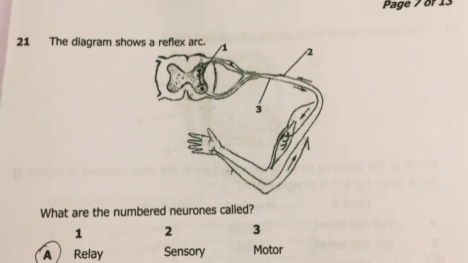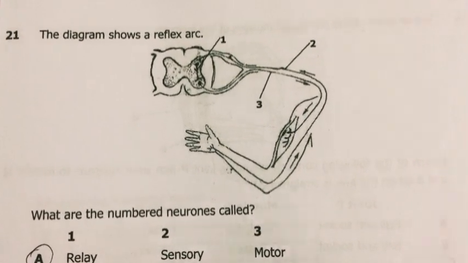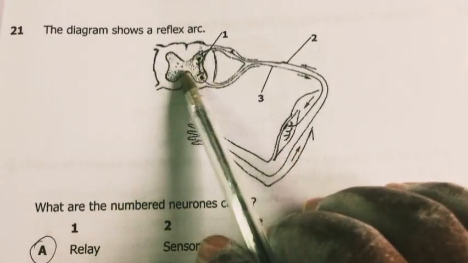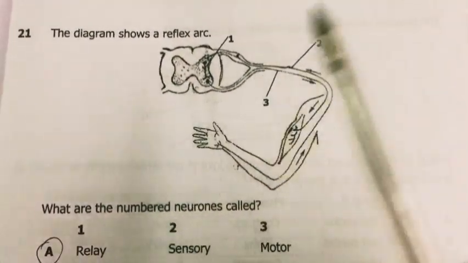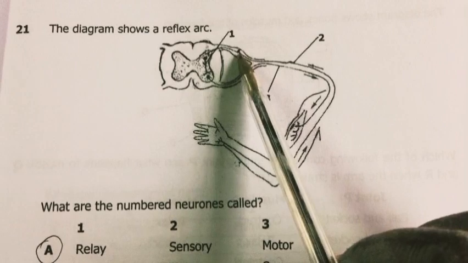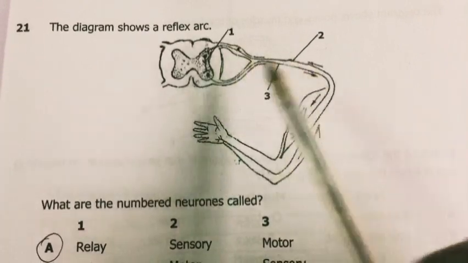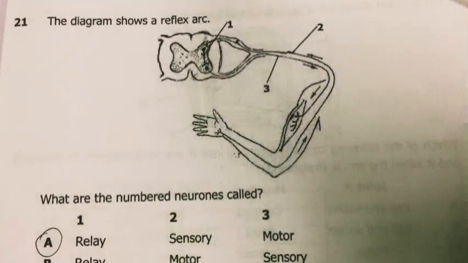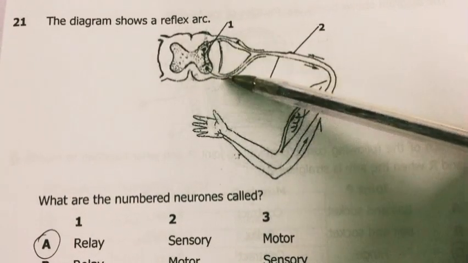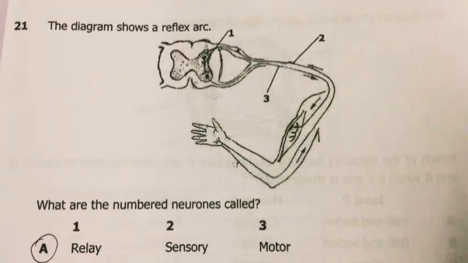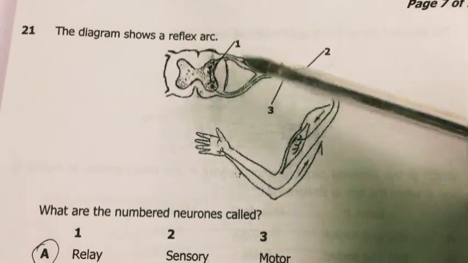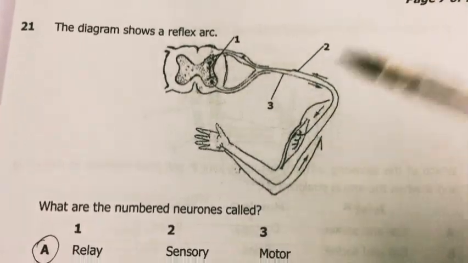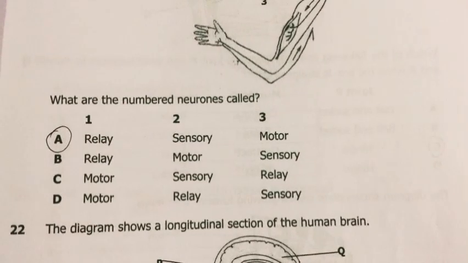The diagram shows a reflex arc. That's your spinal cord. That's the gray matter, white matter. These are two roots, the ventral and the dorsal roots. So this is our dorsal root and this is our ventral, the back root, the front root. Okay, so let's get to our question.